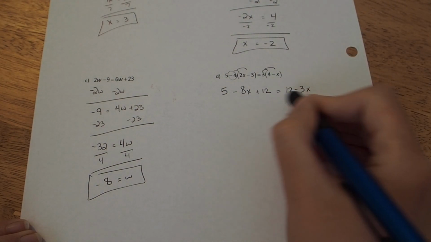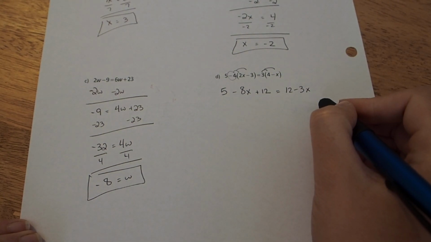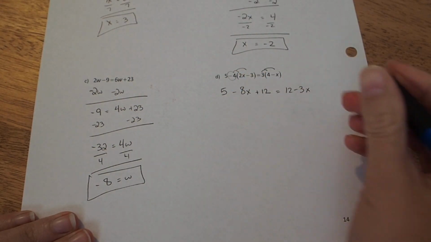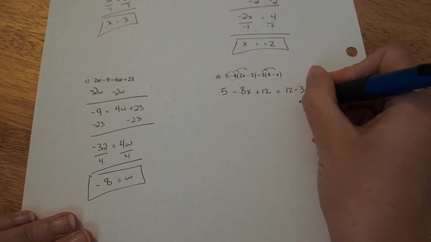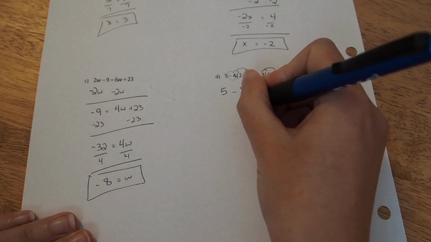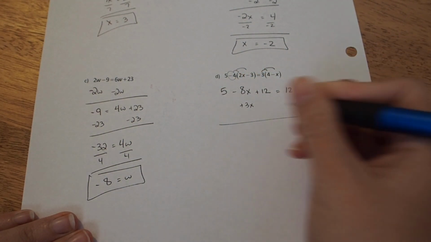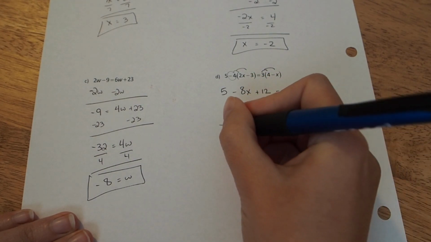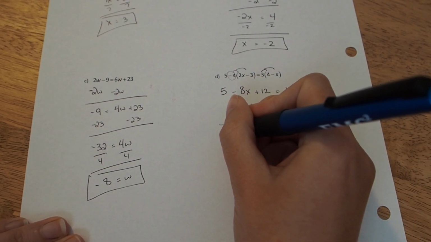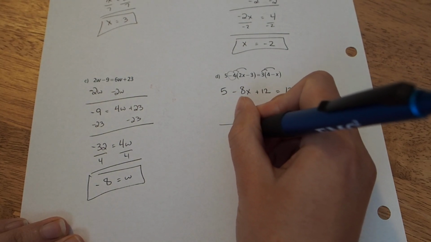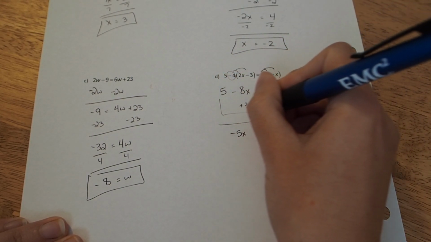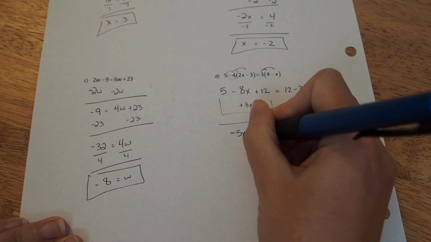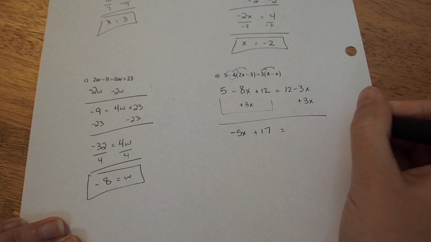Okay. Now I've got two different sets of variables here. So let's go ahead and get them on the same side. I can do either one. So I'm just going to add the 3x to both sides. So this one I'm just moving my variables to the left. And that gives me negative 8x plus 3x. That is going to add up to a negative 5x. And while I'm working on this side, I'm going to go ahead and combine my like terms. 5 plus 12 is 17, so I'll say plus 17 equals 12.